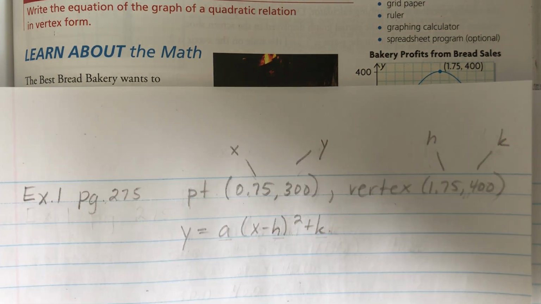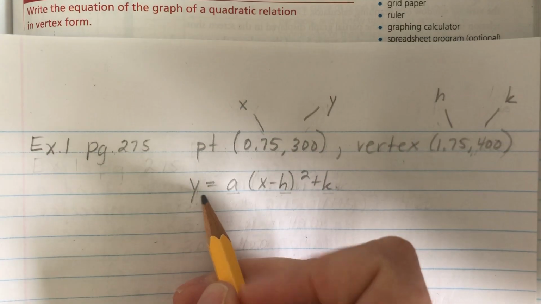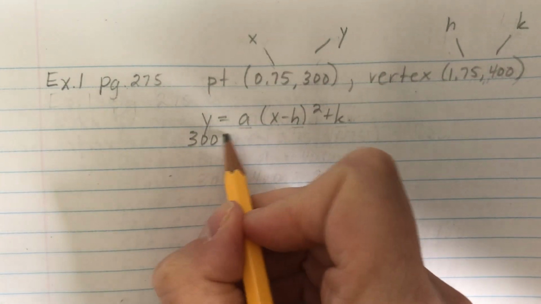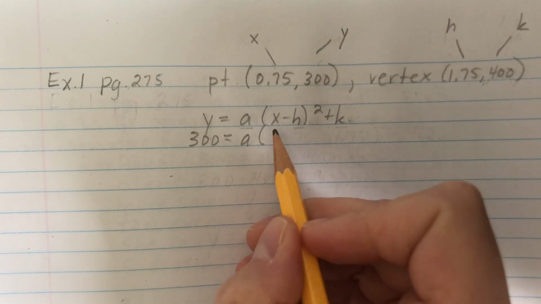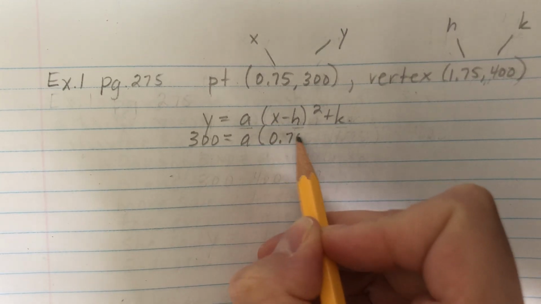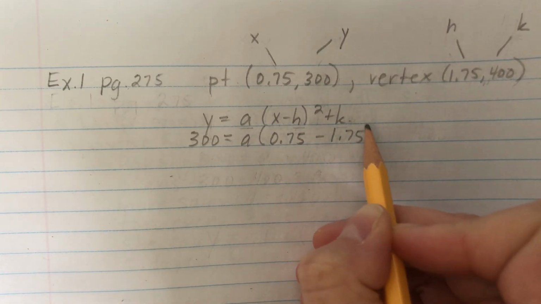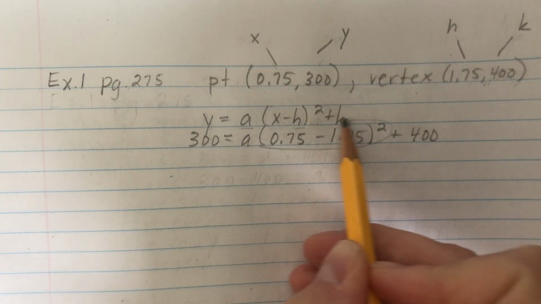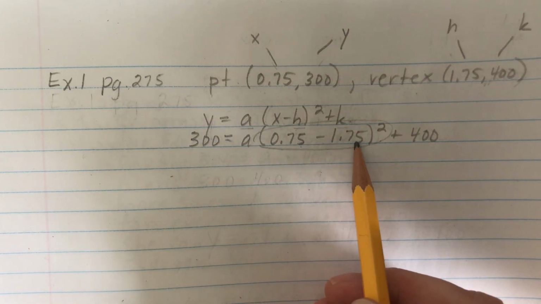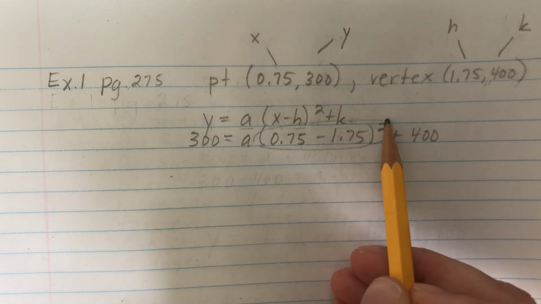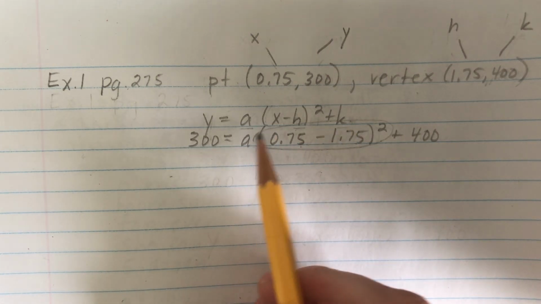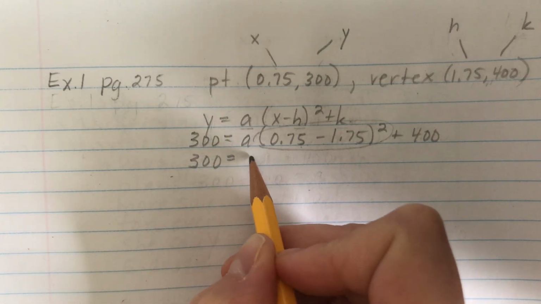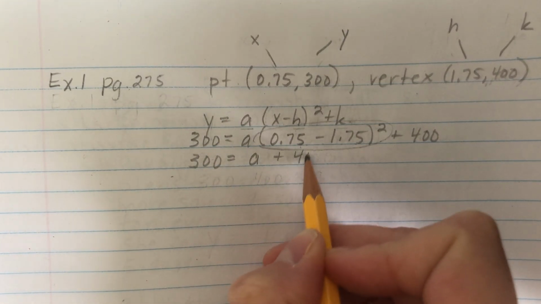And then if we take those numbers and plug them in, we get here 300 is equal to a times (0.75 minus 1.75) squared plus 400. Next, you're going to evaluate this part. So 0.75 minus 1.75 is negative 1. When we square negative 1, we get a positive 1. So we have a times positive 1, which is just 1a. So next line, we would have 300 is equal to 1a or a, plus 400.